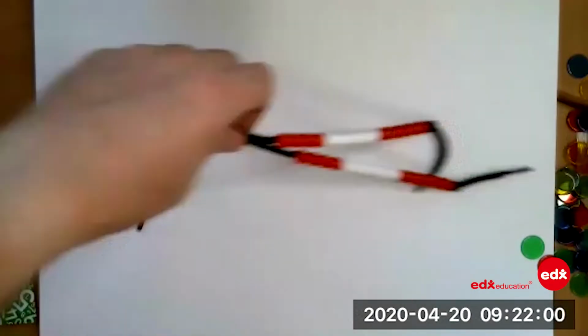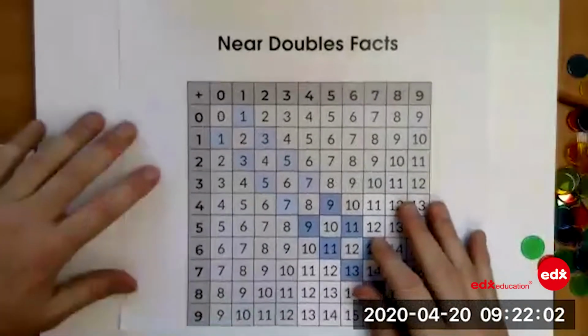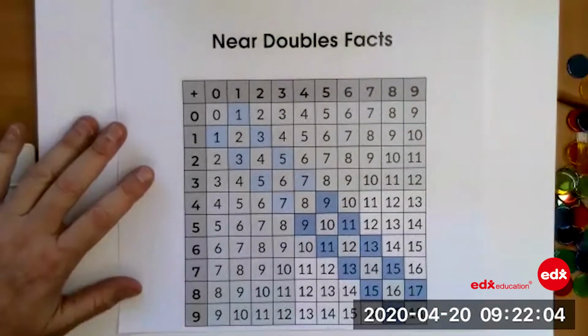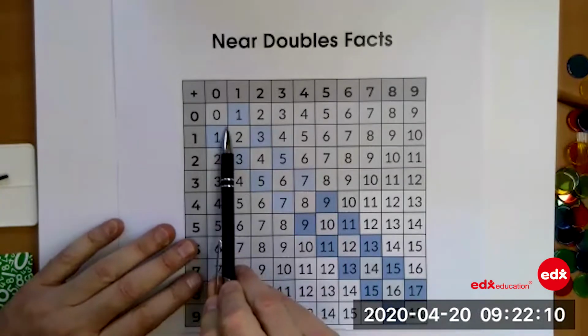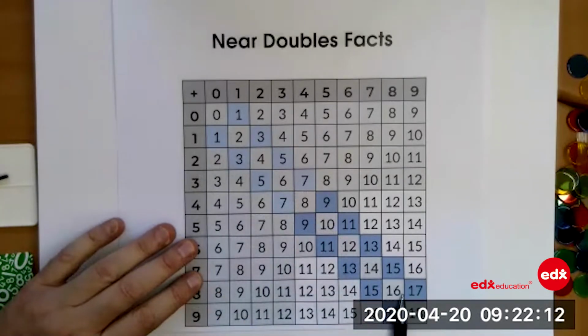Now, of course, if we've got a strategy called doubles, there is another strategy, and that's called your near doubles. So I'll just put those ones up so you can see what the near doubles are. Put that in there. In this case, I've just highlighted them with the blue. Now, just bear in mind, the doubles facts that we were just looking at, they're these ones that run right through the center. And you'll see that the near doubles are close by. That's why they're called near doubles here.